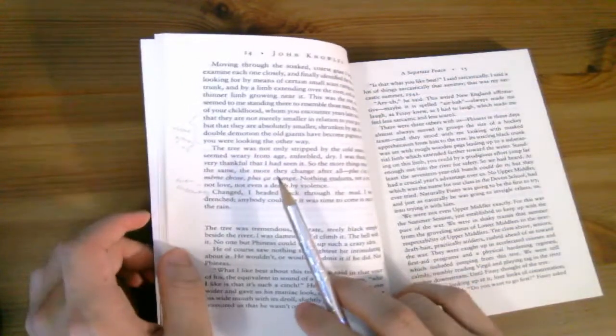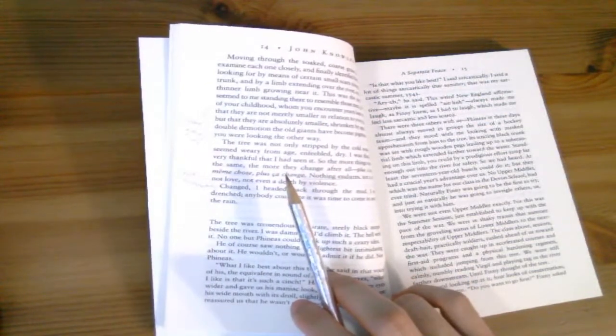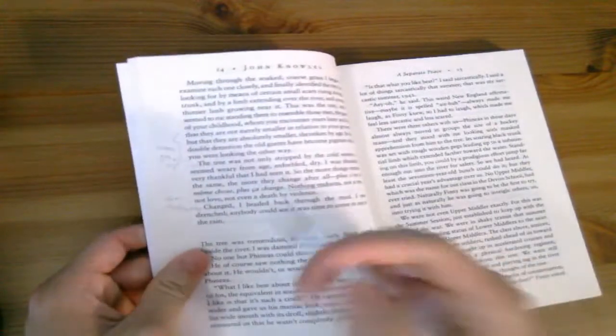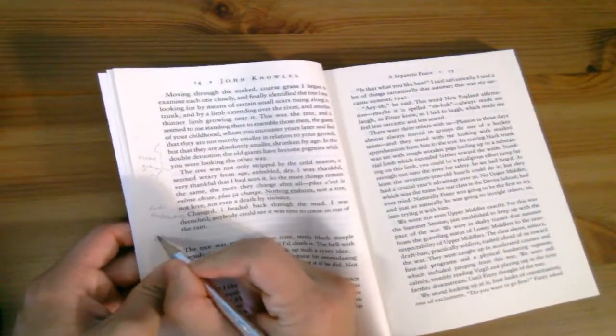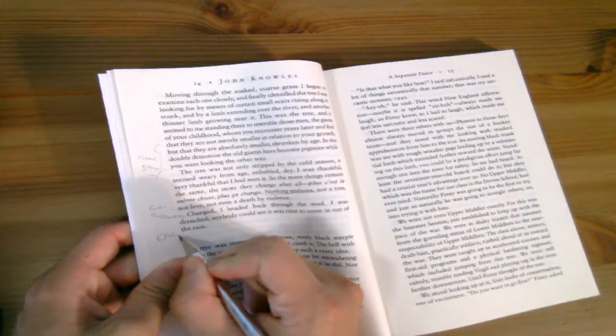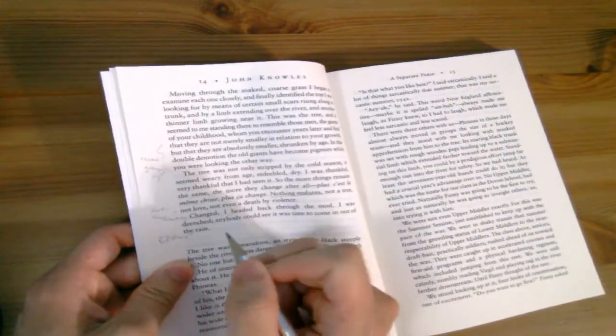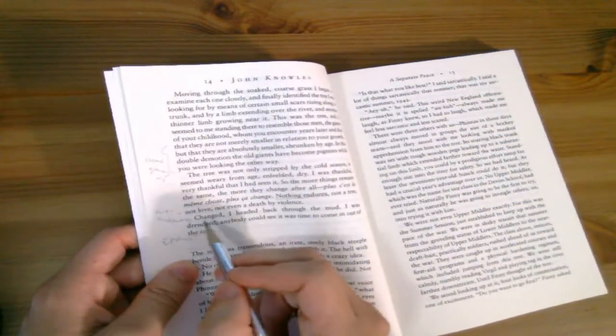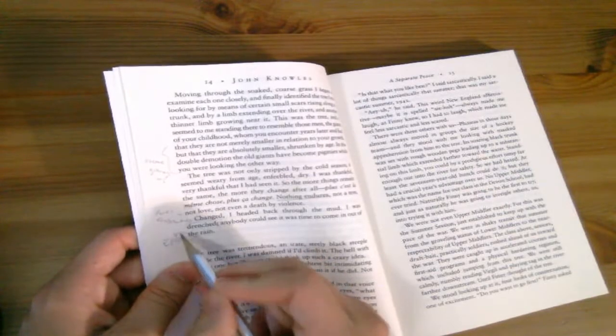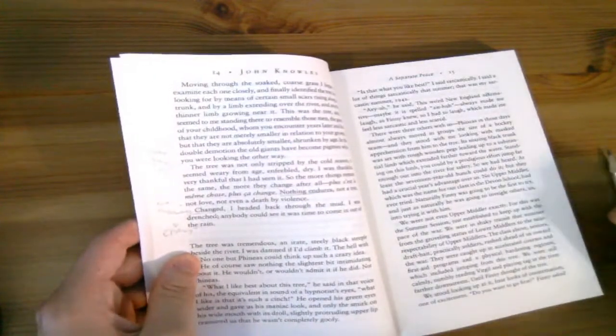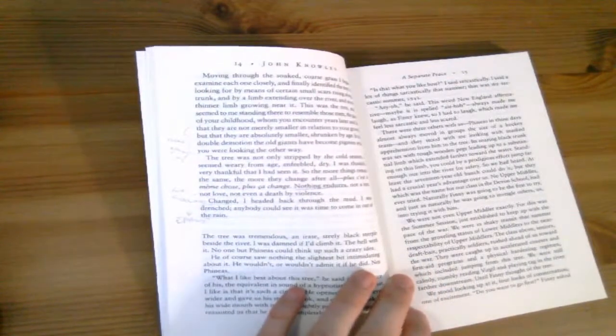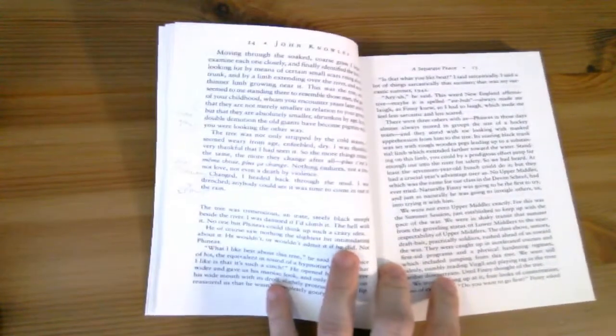So this might be some type of epiphany over here, or simply a realization moment, where he is changed. But we don't know for sure yet, until we get to the rest of the story and figure out what that tree means to him.